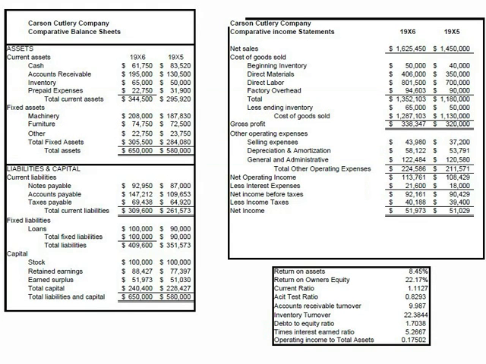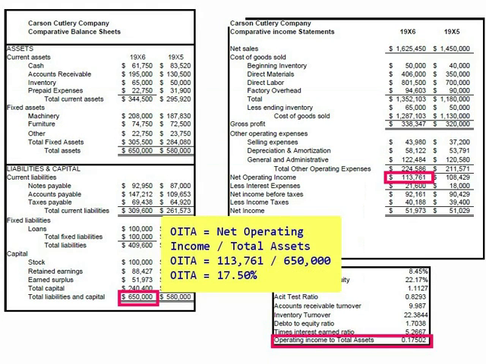And then the final one is the operating income to total assets ratio. That is 113,761 divided by 656,000. That's the net operating income divided by total assets, and this is 17.50%, and it's a measure of the performance of the company in terms of the operation.